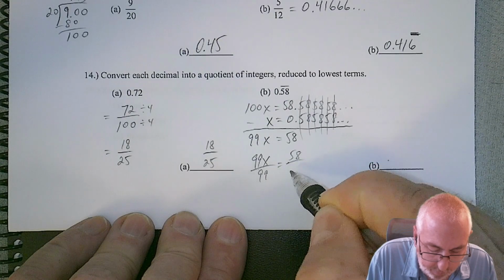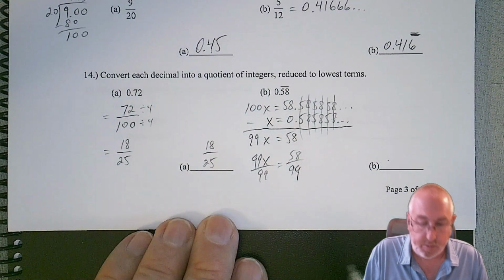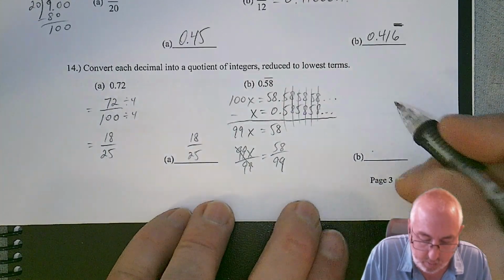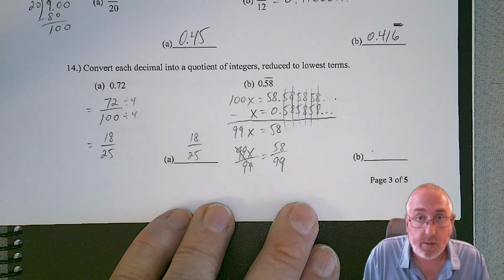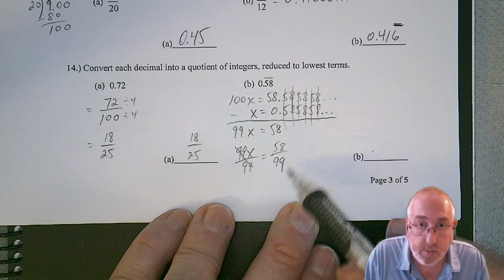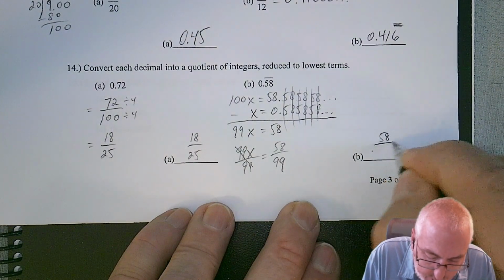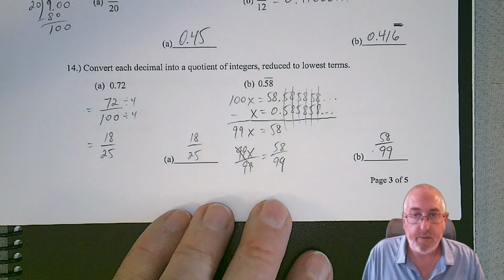And now your final step is to divide both sides by whatever's attached to that x. So in this case, the 99s cancel, and so your answer should be 58 over 99. Now, be careful. Lowest terms is still in play here. So if this is not in lowest terms, you have to reduce that. But in this case, it is in lowest terms. So 58 over 99 for that problem.